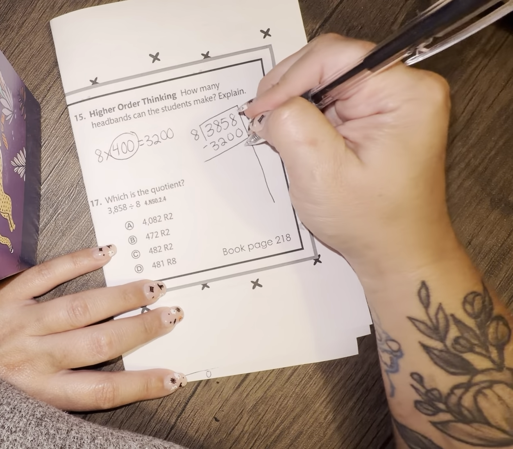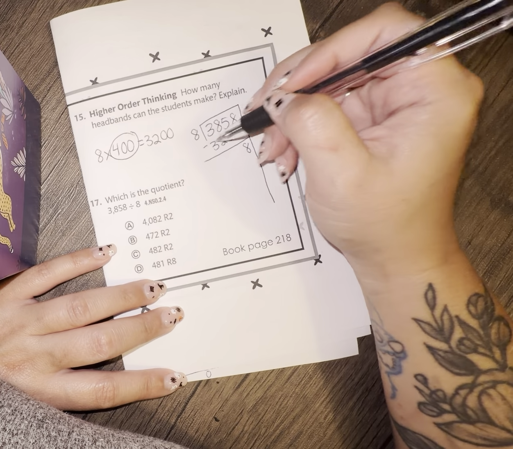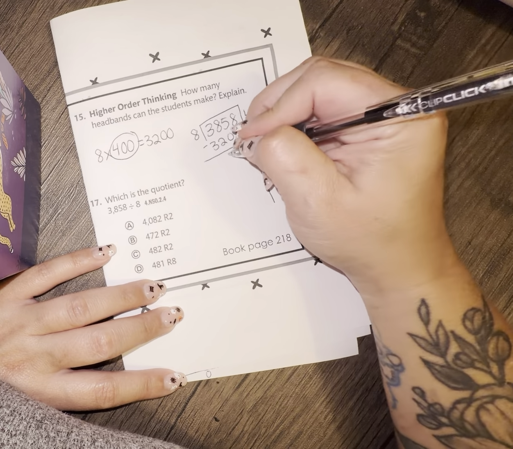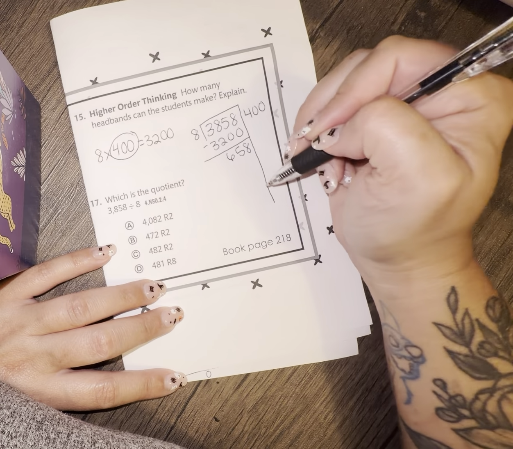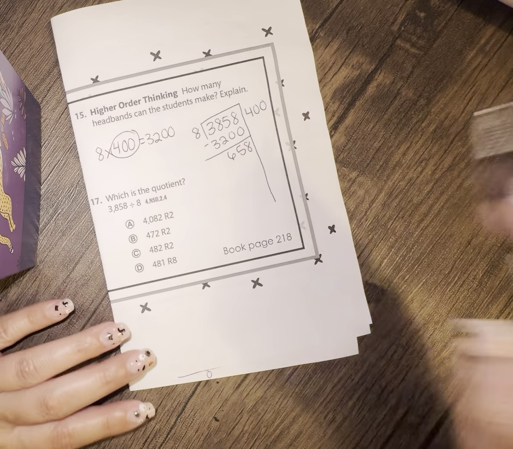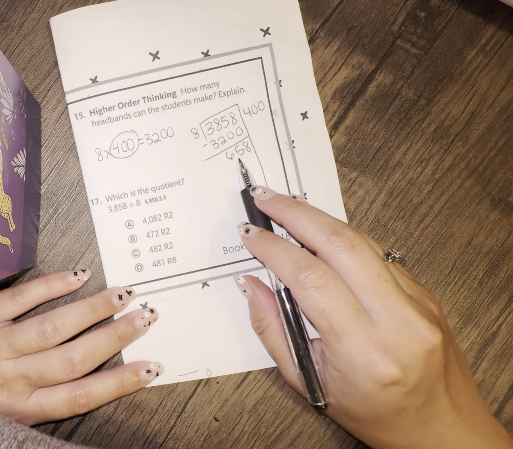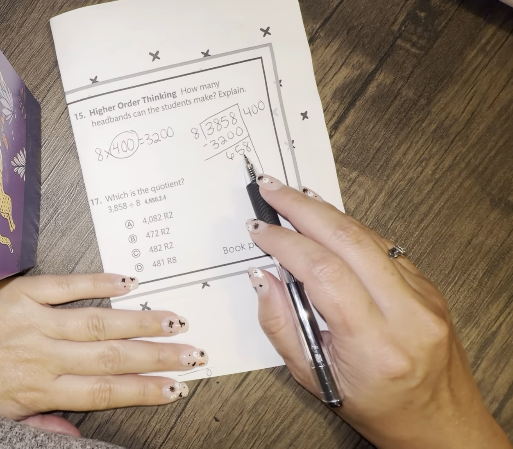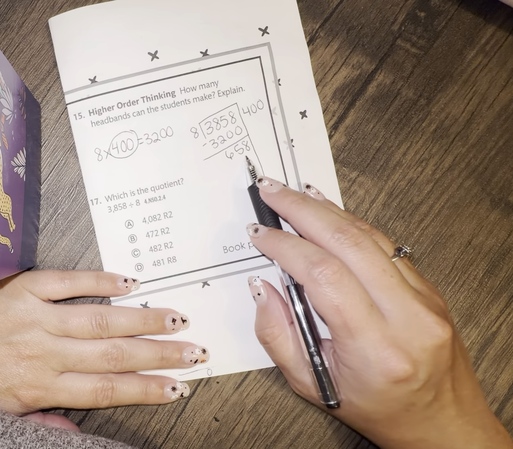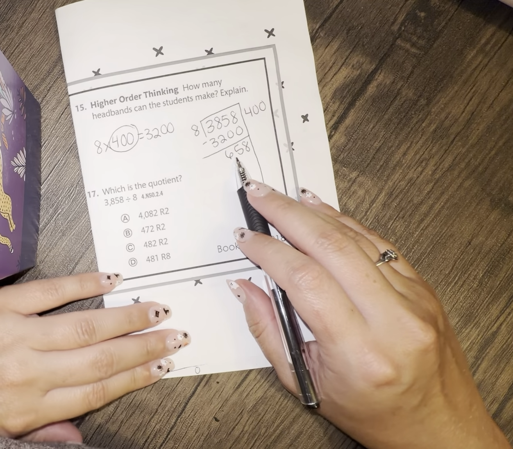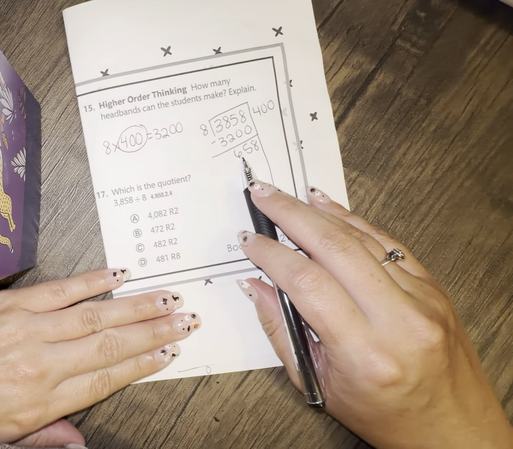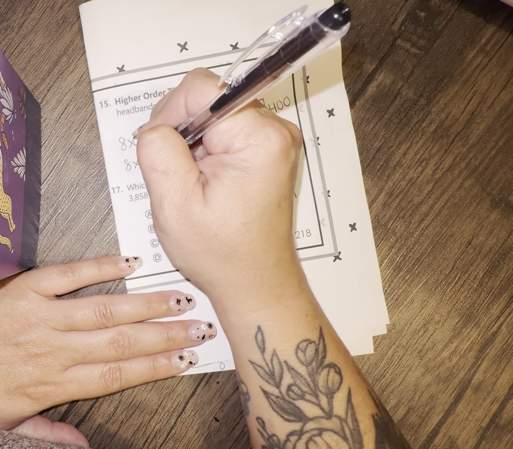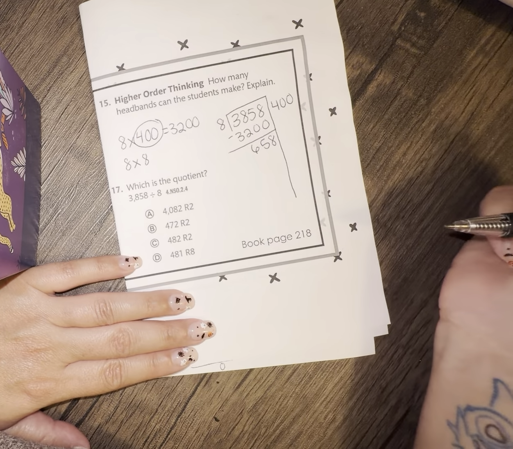Now I'm going to subtract. 8 minus 0 is 8. 5 minus 0 is 5. 8 minus 2 is 6. 3 minus 3 is 0. Now we're going to get down here. We got 658 left. If I look at my first 2 digits, I see 65. Oh, Miss Pearson's favorite multiplication sentence is going to be used. I know that 8 times 8 gives me 64.